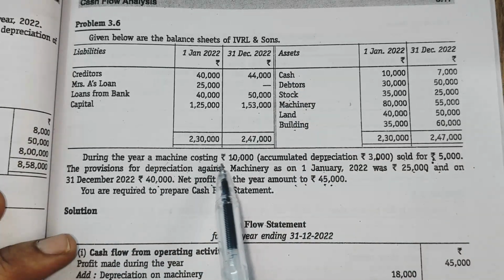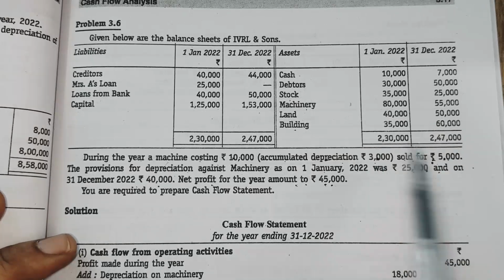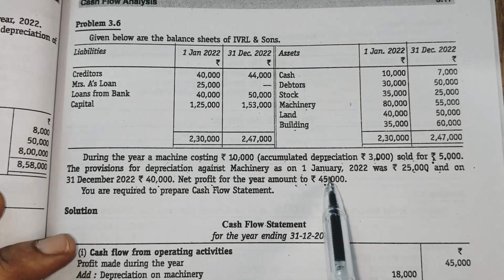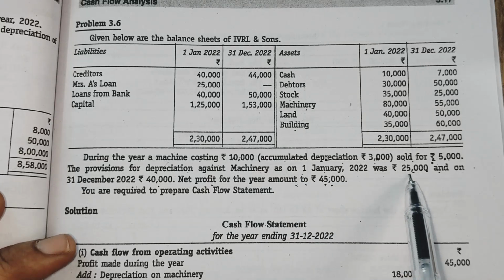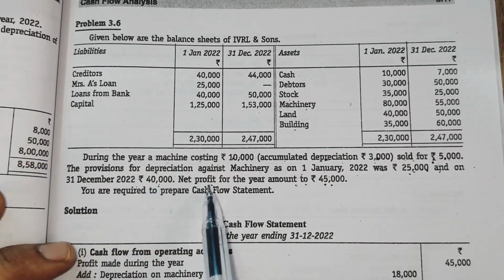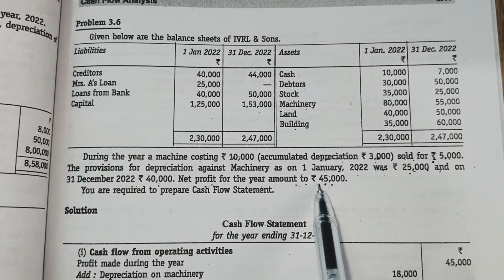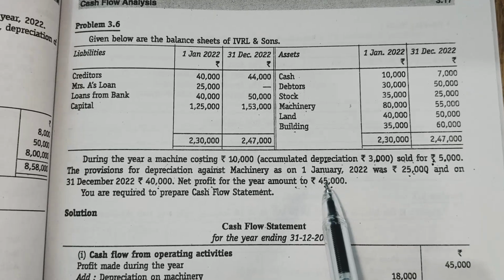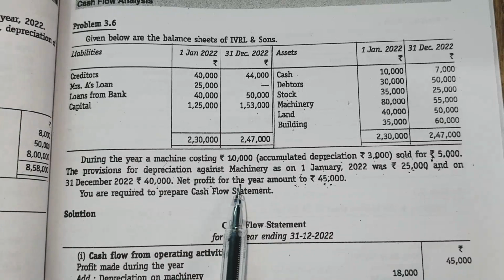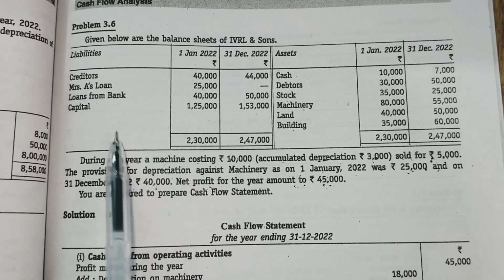During the year, a machine costing rupees 10,000, accumulated depreciation 3,000, was sold for rupees 5,000. The provision for depreciation against the machinery as on 1st Jan 2022 was 25,000 and on 31st December 2022 was 40,000. Net profit for the year amounts to 45,000. Here we need to prepare two accounts: one is the machinery account, another one is the provision for depreciation account. Other than that, no other account is required.